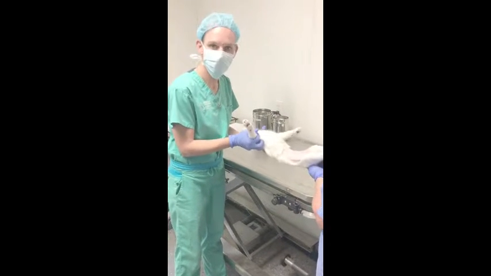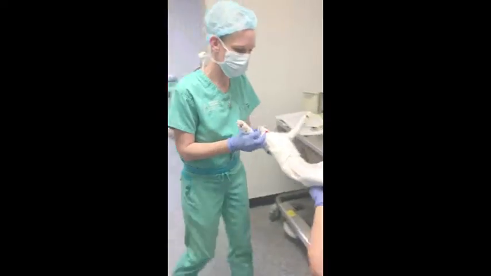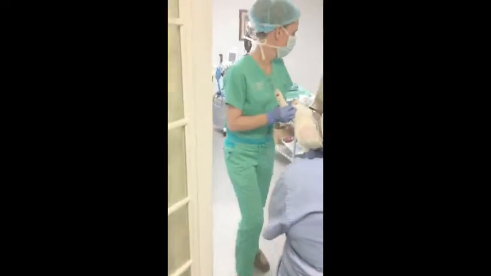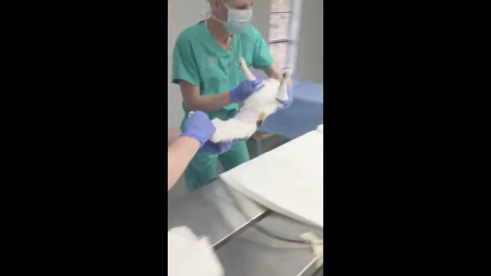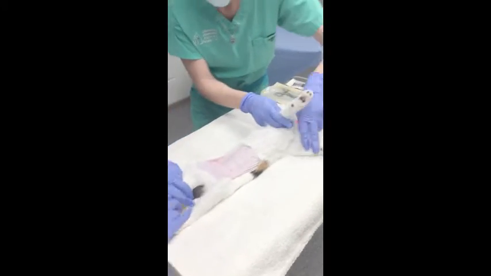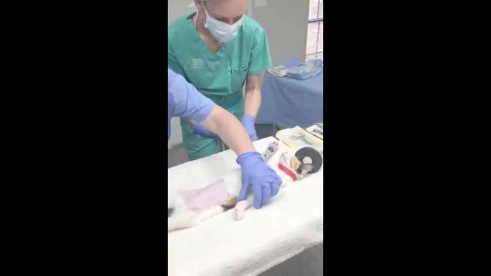Okay, to properly move her to the table where we're going to work together, so nothing touches where we have scrubbed. It's going to help hold things in place while I tie her.